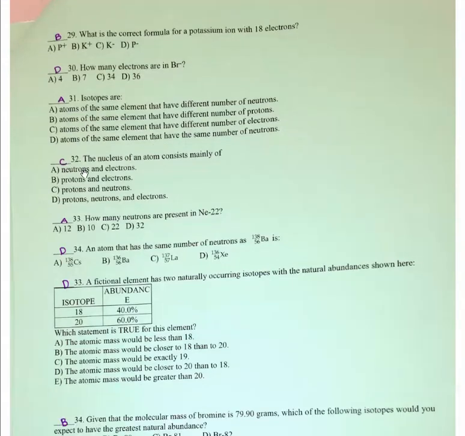The nucleus of an atom contains mainly protons and neutrons. Because your electrons are outside of your nucleus, we say they are, in quotes, orbiting your nucleus. We will explain later on in the year why that's actually false.